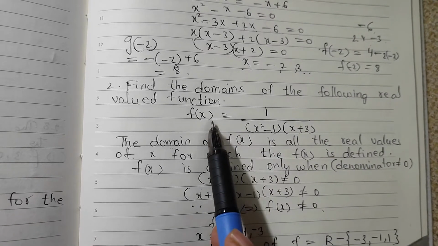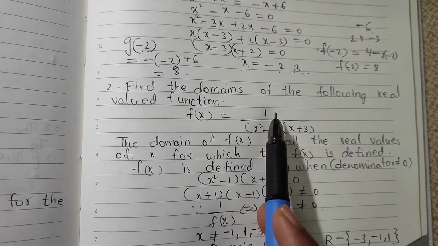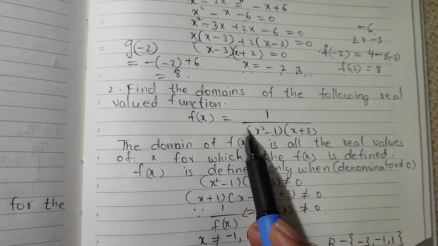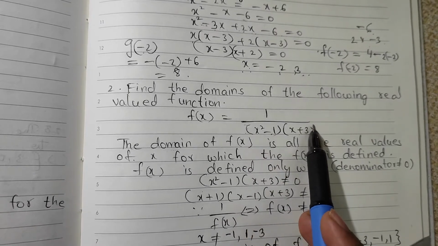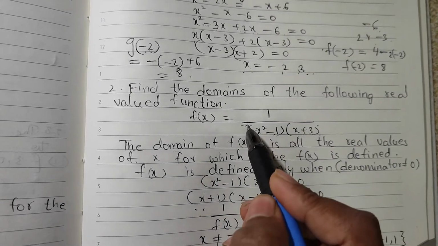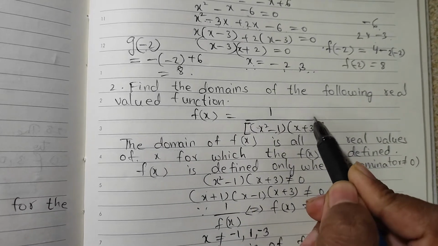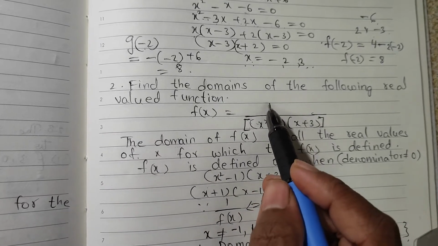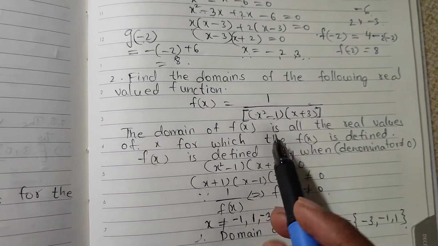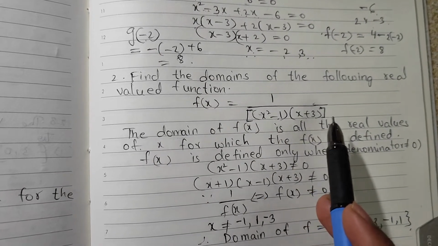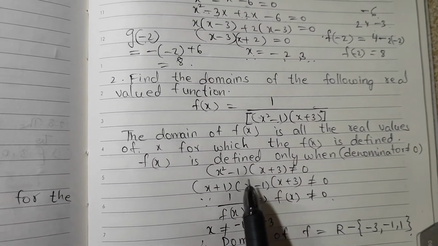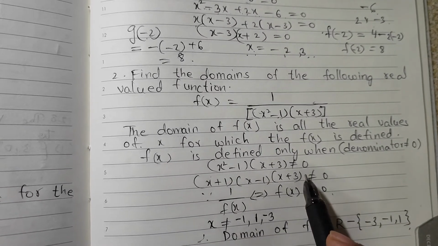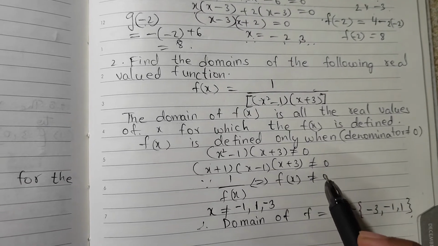Because it contains a denominator, right? In the numerator there is 1 and in the denominator there is (x squared - 1)(x + 3). So in that context, we have to check the values of the denominator for which it becomes 0, because at 0 the whole function will not be defined, since it will become 1 by 0, which is undefined. So this denominator should never be equal to 0. For that, we simply put this denominator not equal to 0, and check for what values it is not equal to 0.